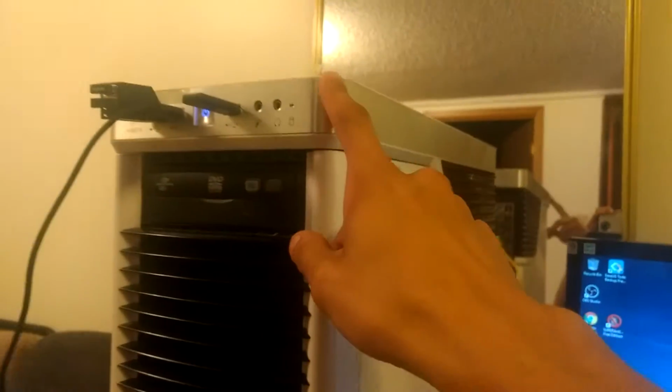I'm going to show you guys how to transfer files from one computer to another. So here I have my desktop with a flash drive plugged in. We'll be using a flash drive, and I want to put the file on this laptop over here, which has USB ports.